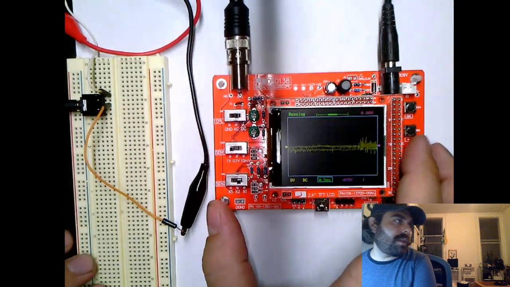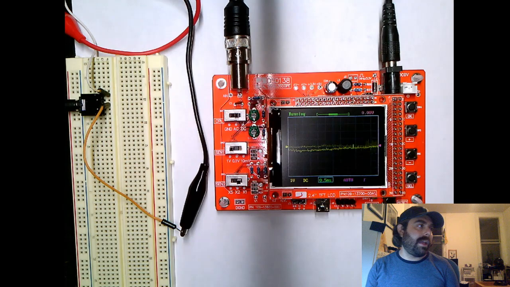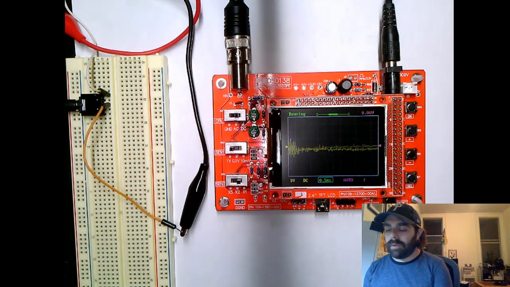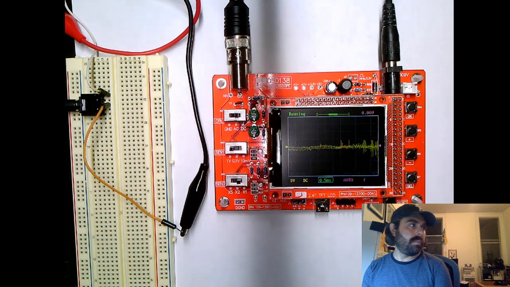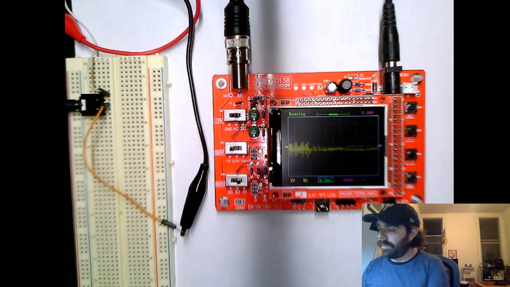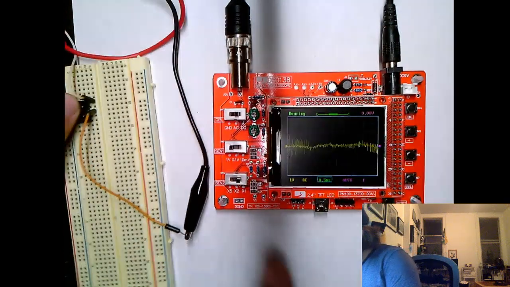And for the first part of this lab, I'm just going to play something from my phone, and we're going to look at what this looks like on the oscilloscope. So let me just cue up the sine wave. And we'll see what I got here.